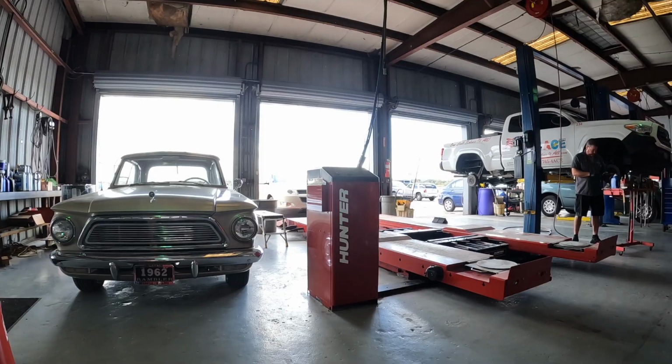This car has Ohio tags on it. Do we really need to talk about rust and what happens up in Ohio to vehicles? I got a pretty good idea what I'm going to find when I lift it up. So we'll come back when I get a lift.